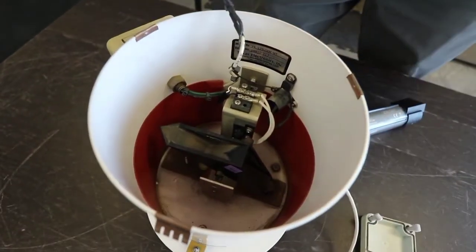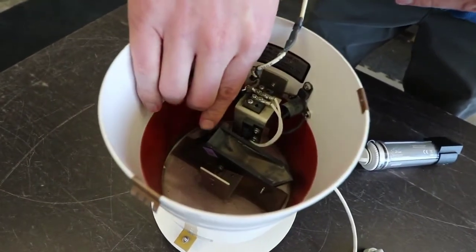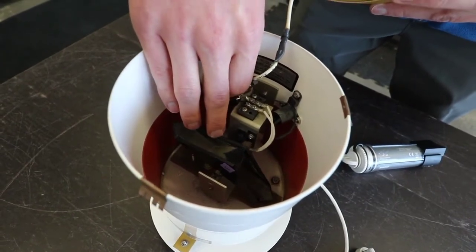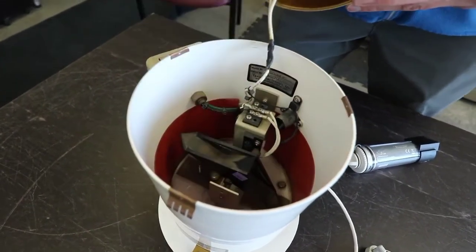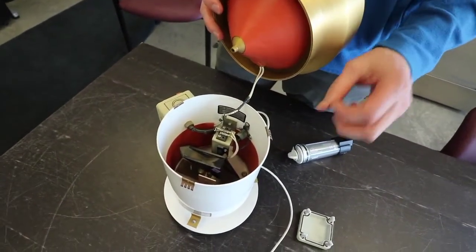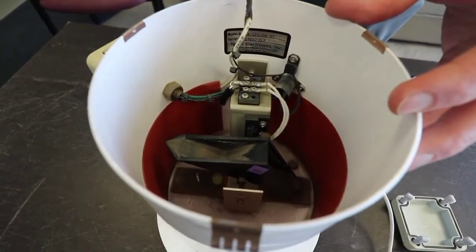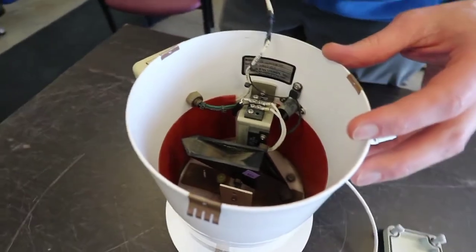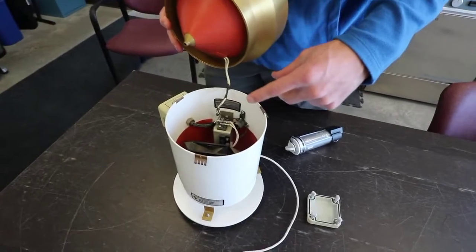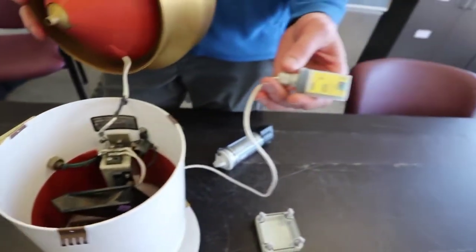The funnel directs the precipitation into the tipping bucket, and the tipping bucket fills and then overflows as it tips. Every time the tipping bucket tips, a magnet goes by a reed switch, which creates a momentary contact closure. And that contact closure signal comes out through these two white wires and travels down this wire into a pendant data logger.